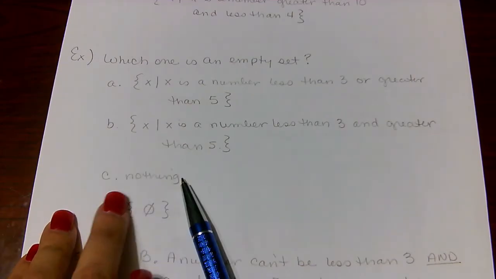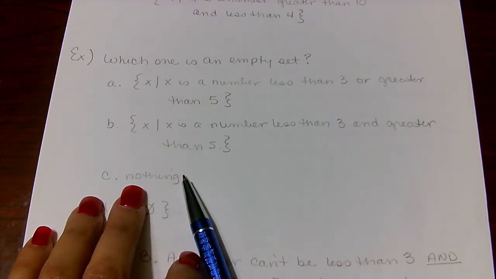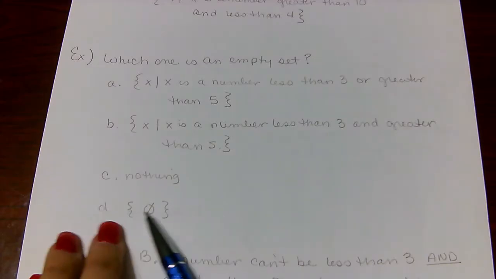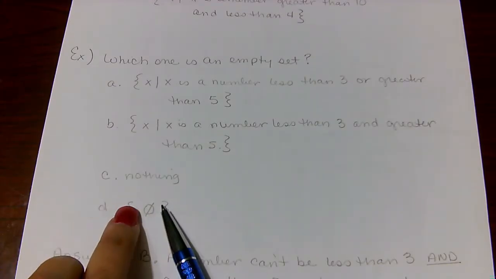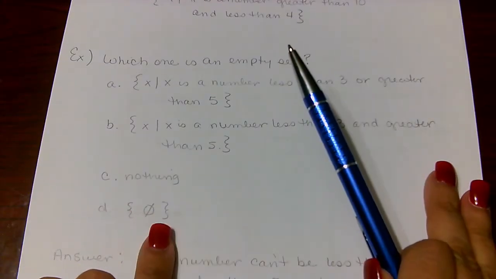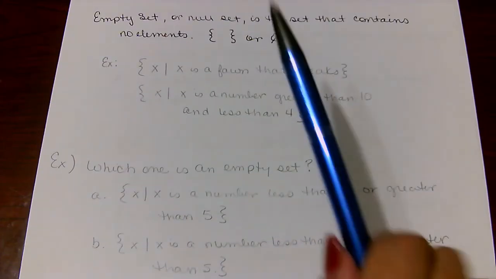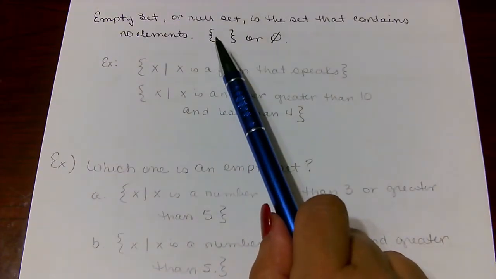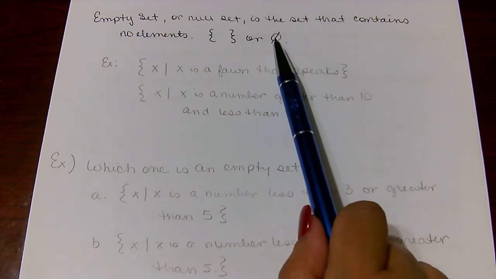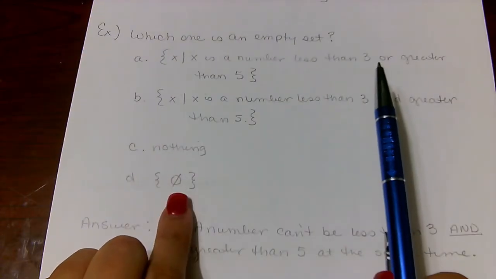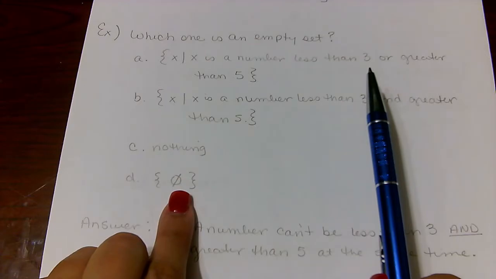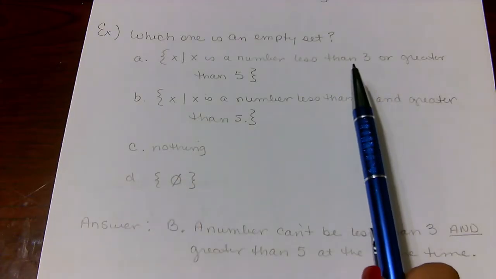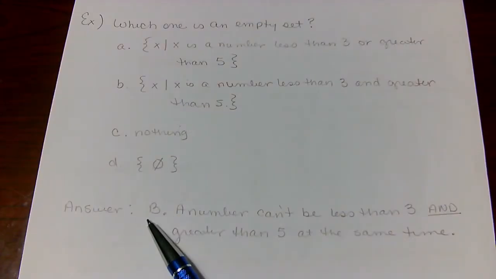C, the word "nothing," that is not an empty set. And this one is deceiving because it looks like it's an empty set, but you have to go back to the original. You can have this or you can have that. This is a combination of both. So this is an incorrect answer. Okay, so the answer here would be B. A number can't be less than 3 and greater than 5 at the same time.